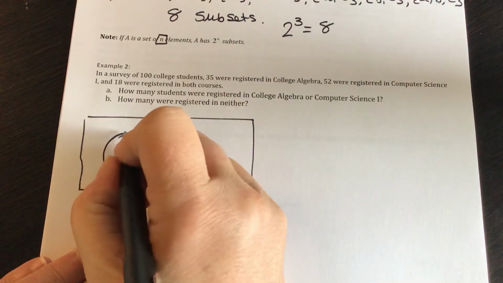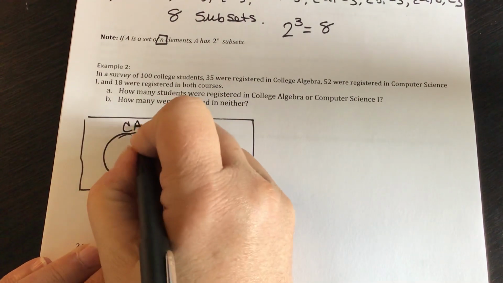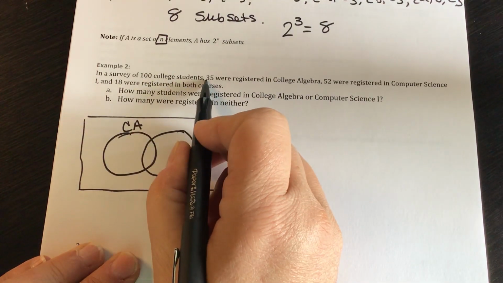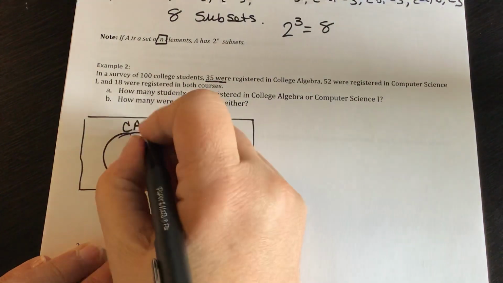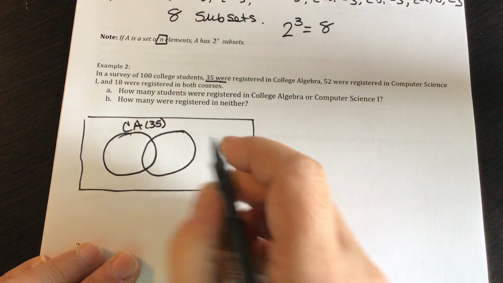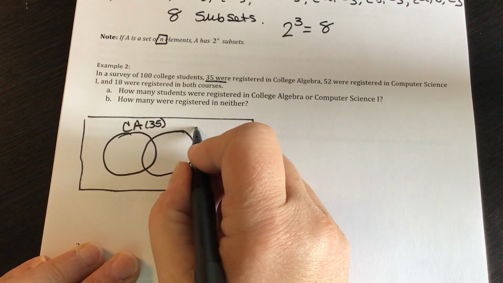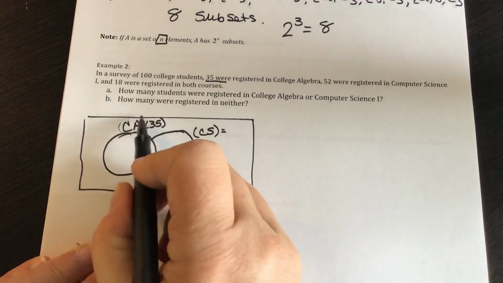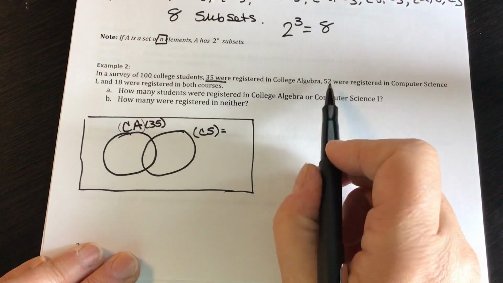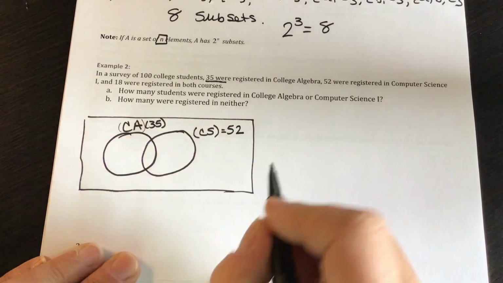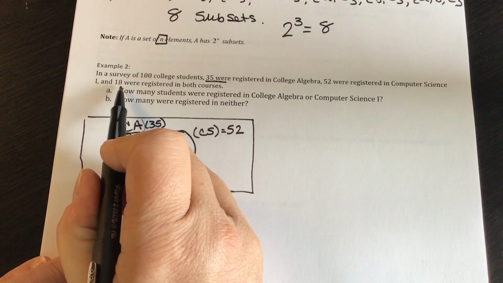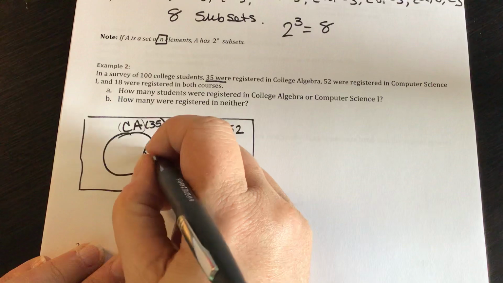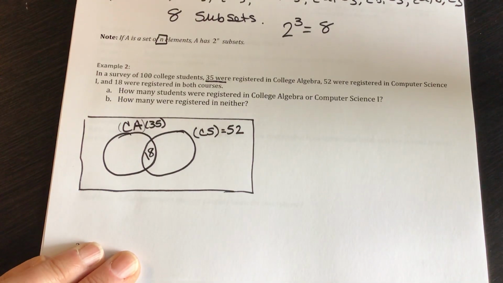Let's say that this is college algebra, and we know that in college algebra there were 35 registered, and then this would be computer science, where we have 52 registered. And we know that 18 people were registered in both courses. So in between here, we have 18 people.